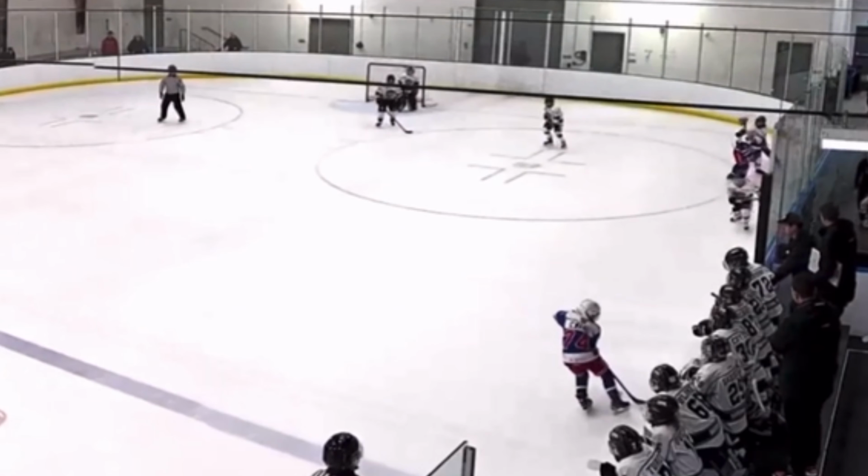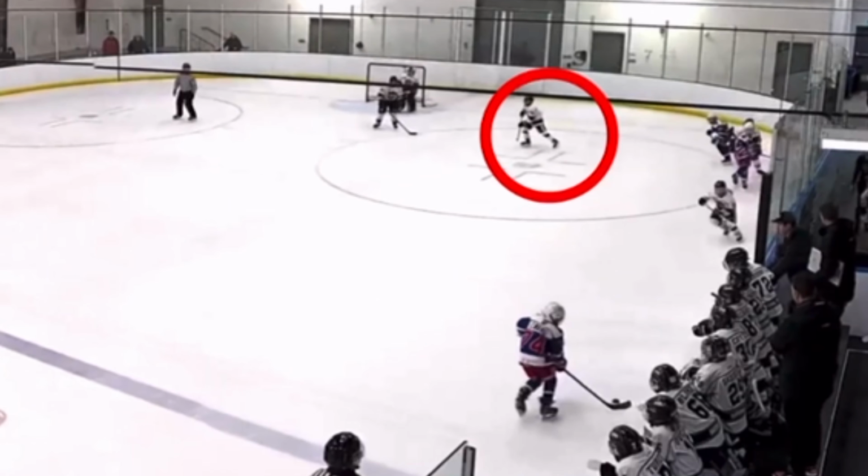Pulled a clip from a U10 AAA game to show another example of boxing out. If I stop it here, we can see that this defenseman is already in no man's land. He should be really tight and playing a very close gap on that forward in the corner where we want to be man on man with him. So this is already an issue from the beginning.